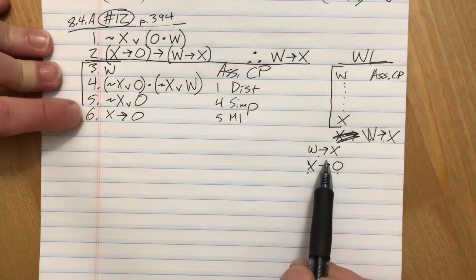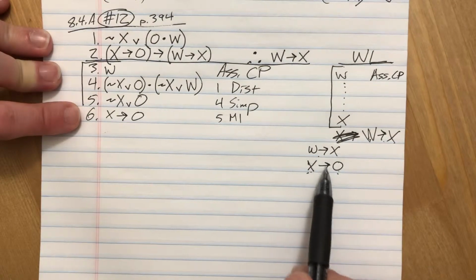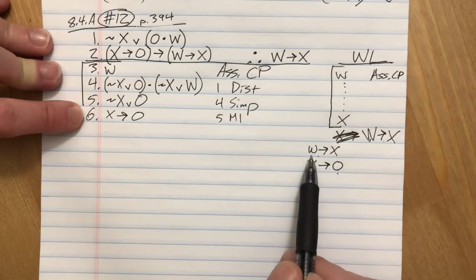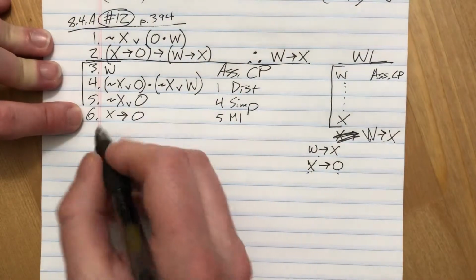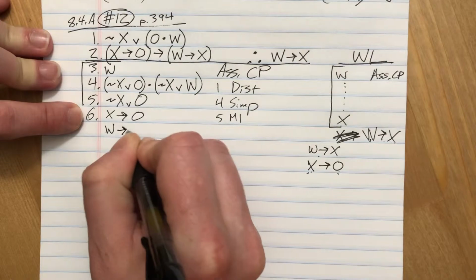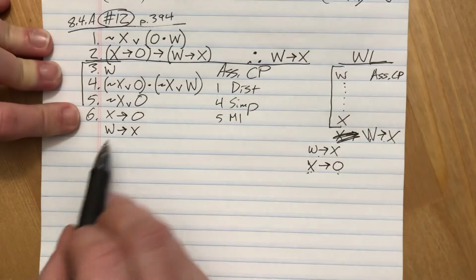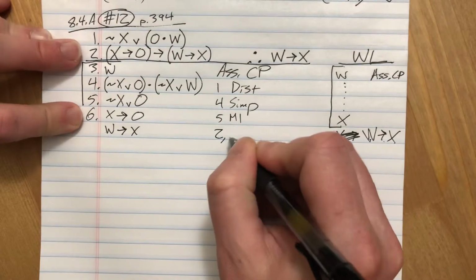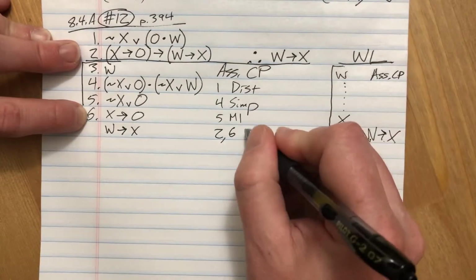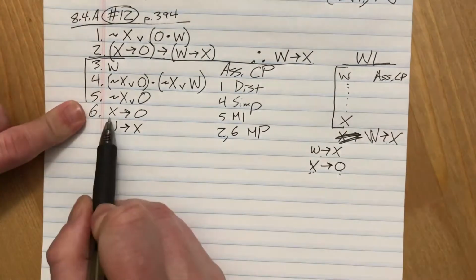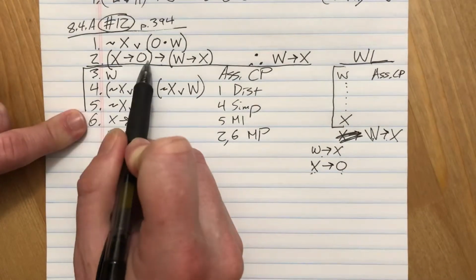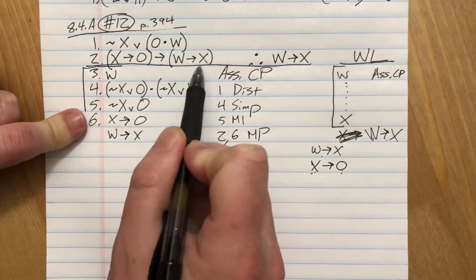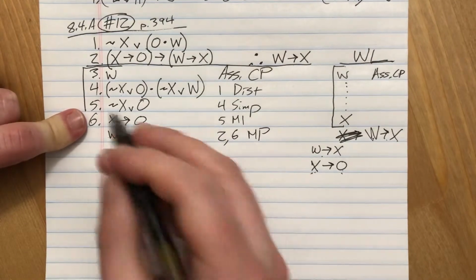And now, as we reasoned backwards, now let's reason forwards. So from if X then O, we could get if W then X. And how did we get that? That was from line 2 and line 6, modus ponens. Line 6 is the affirmation of the antecedent, which means we can conclude if W then X.